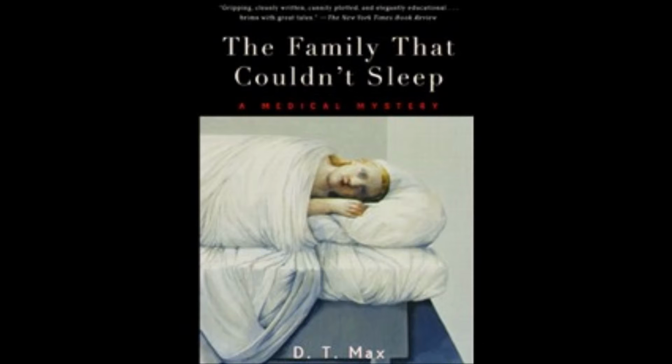The final way prion diseases can be acquired is through genetics. 5 to 10% of cases are familial. Fatal familial insomnia and familial CJD are examples. It is caused by an autosomal dominant mutation of a prion protein gene.